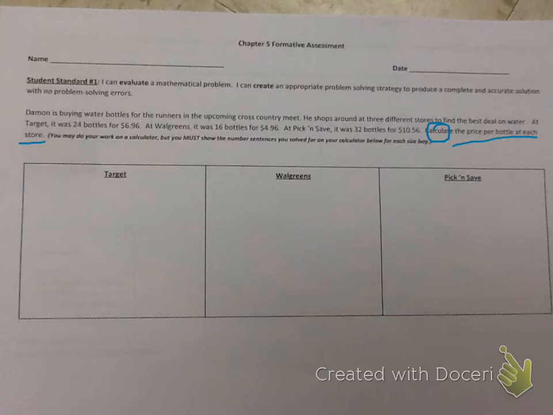for each size bag. So for the first one, for Target, it was 24 bottles for $6.96. So I know if I take $6.96 and divide that by 24 bottles, that would give me the price for one bottle. So I could solve it that way. Another way is to make a proportion.